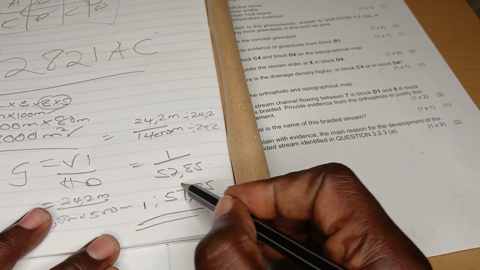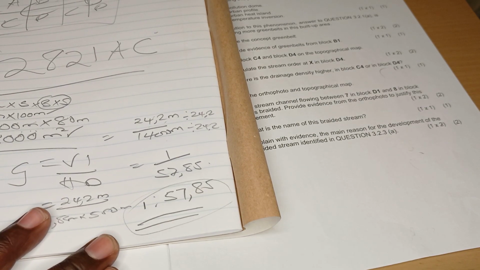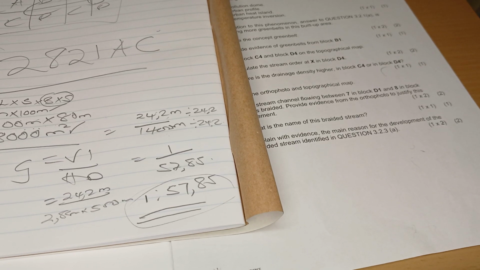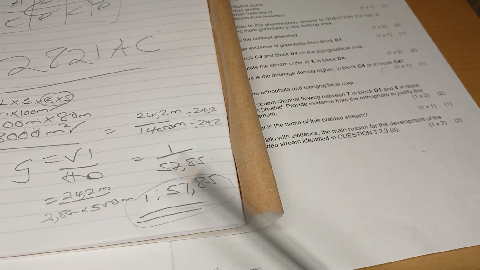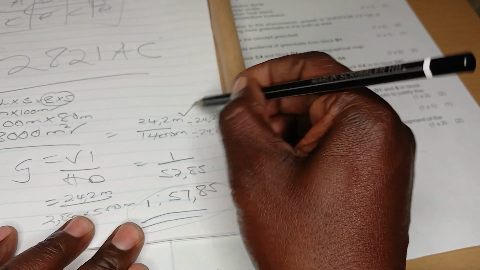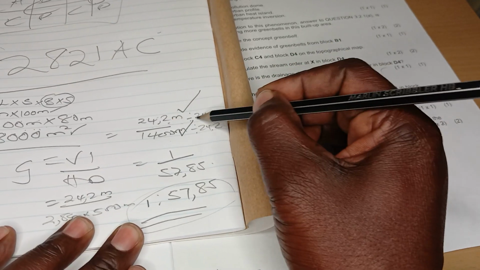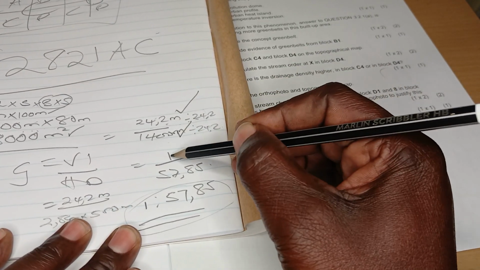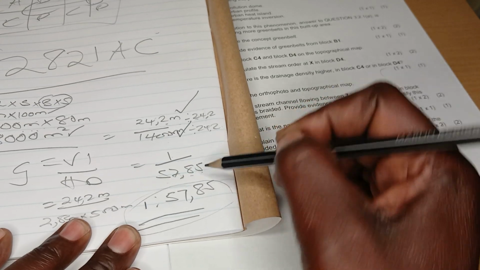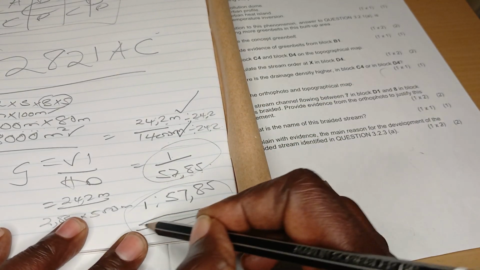So firstly is the formula. Then after the formula, we make sure that we have got our VI and also our horizontal equivalent. We divide both by VI, then we get 1 over 57.85, but we don't leave it as a fraction. We are supposed to leave it as a ratio. That's how we do it.